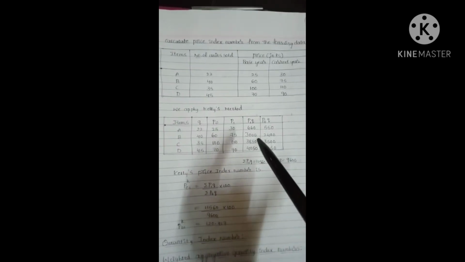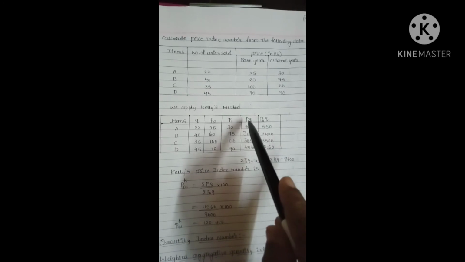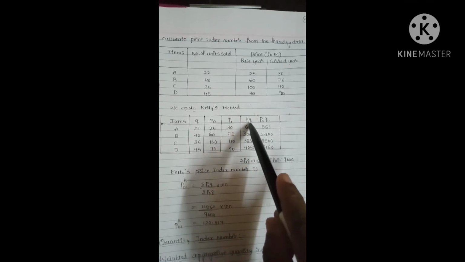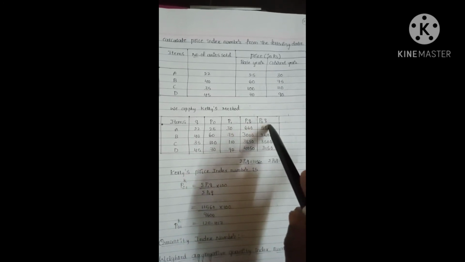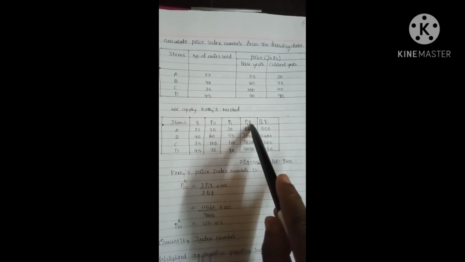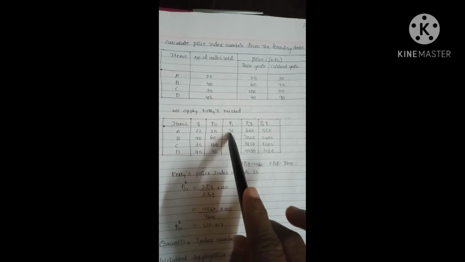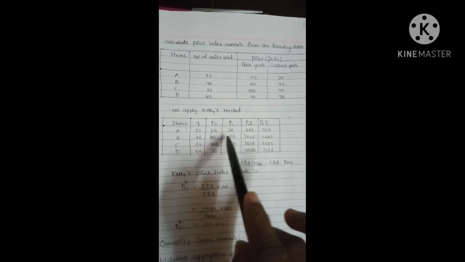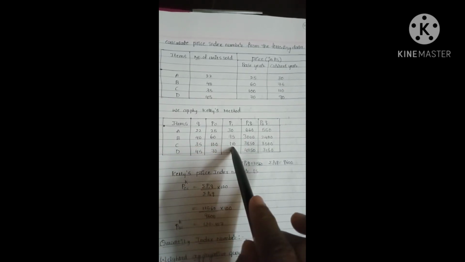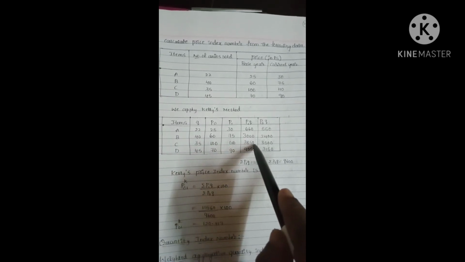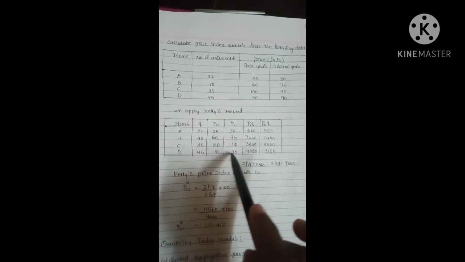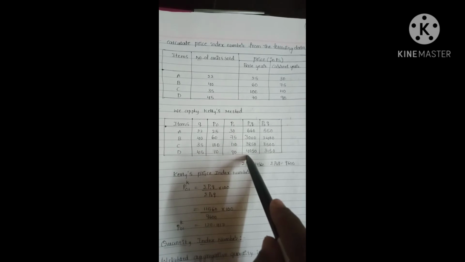After that, we need to calculate 2 columns: P1 into Q and P0 into Q. P1 into Q means multiply P1 and Q. 22 into 30 gives 660. 40 into 75 gives 3000. 35 into 110 gives 3850. 45 into 90 gives 4050. That is P1 Q.